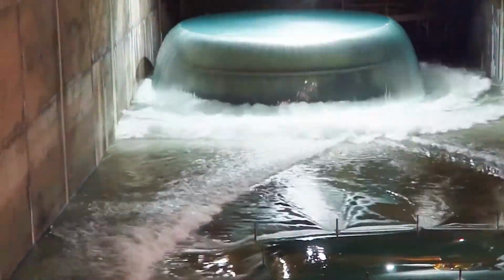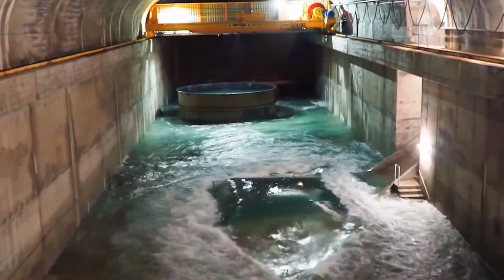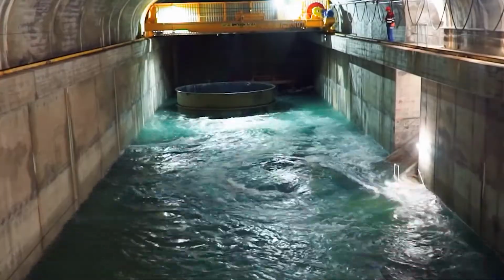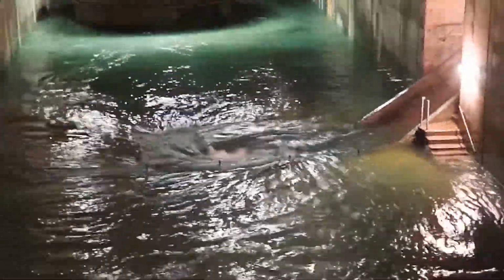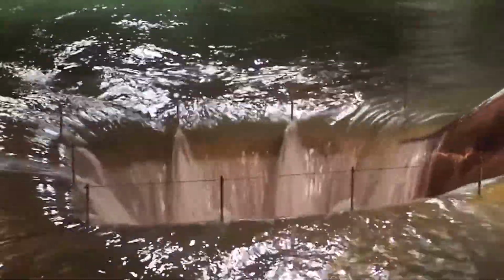Surge tank is located as close to the power station as possible. It helps in stabilizing the velocity and pressure in the penstock and reduces water hammer, negative pressure and vacuum.